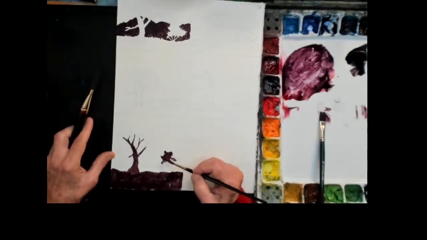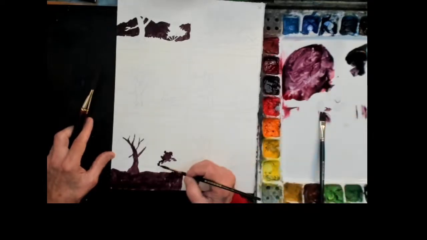So we're analyzing values now with the shapes. And we'll talk about shapes, because why did I choose the dark against, well, the middle ground in the first painting is dark against the light foreground. So that's the highest contrast.